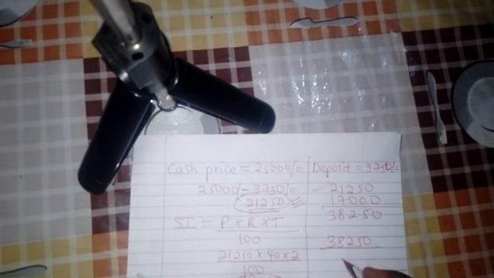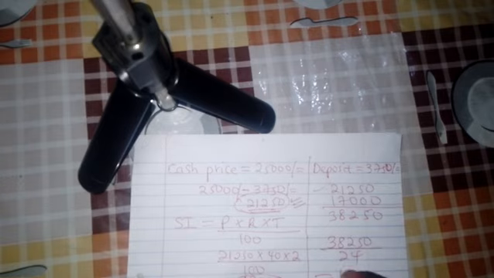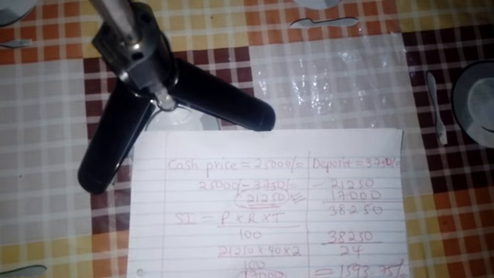So we divide by 24 months to get how much the person was paying per month to clear that balance, which included the interest earned. That gives us 38,250 divided by 24, which is 1,593.75. So he was paying 1,593.75 Kenyan shillings per month.